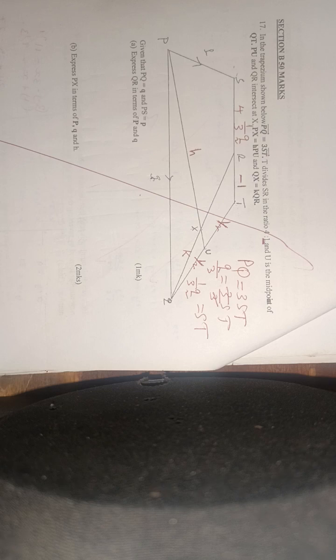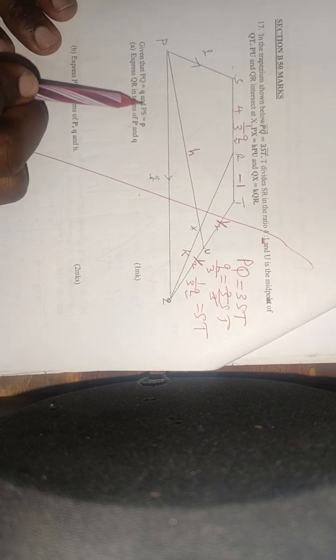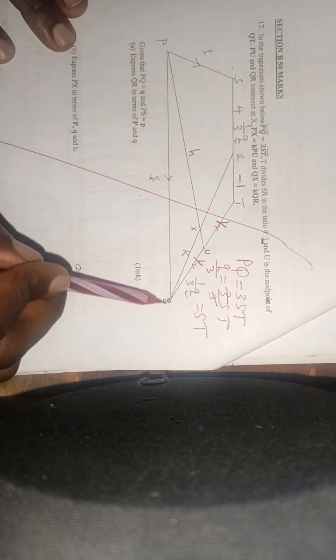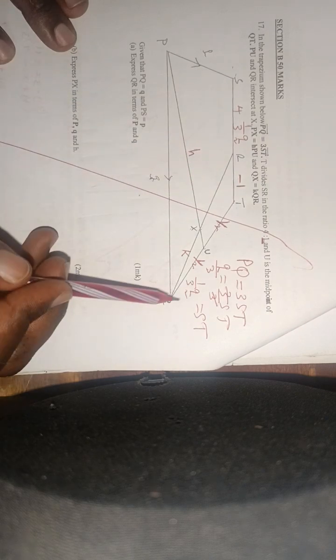Of course, you need to understand that vector PS is indicated P. So that's actually well catered for. They have told us, given that vector PQ is Q and vector PS is P, express QR in terms of P and Q. You want to move from Q to R.